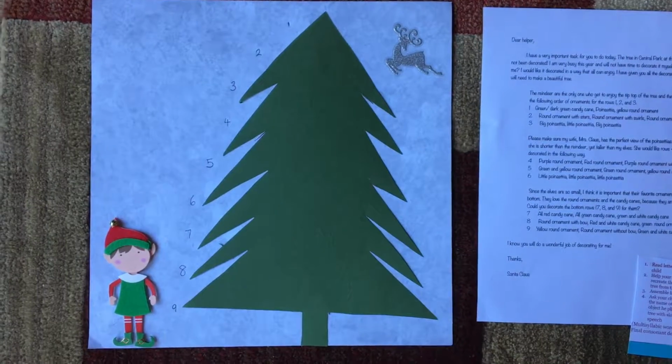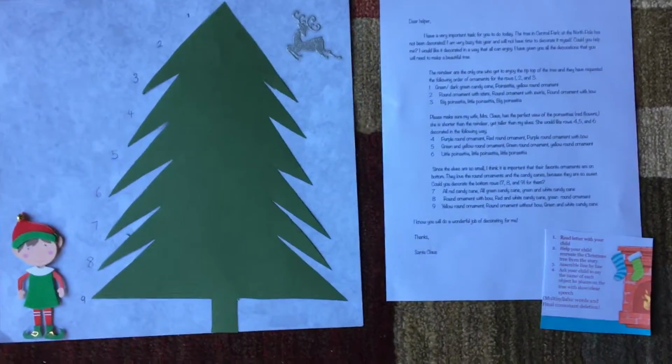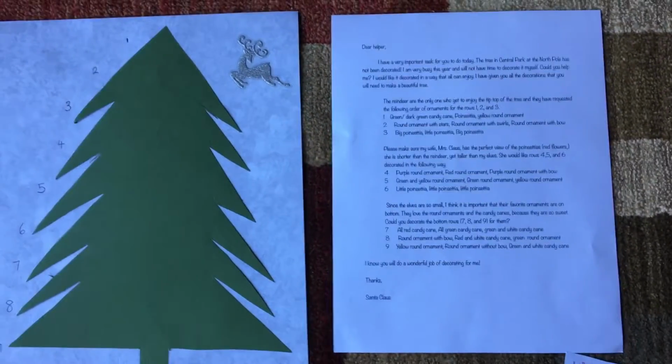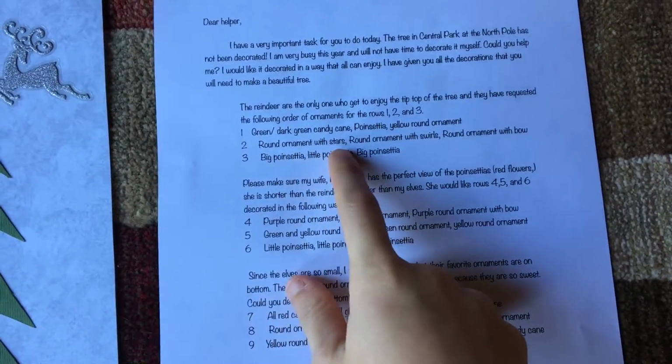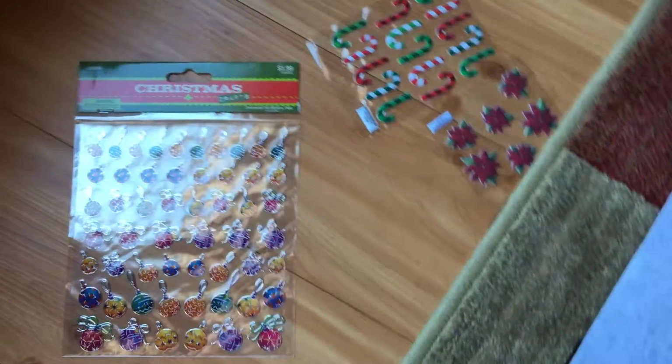This is Activity A, Adaptation 4. For this activity, your son will be given a letter from Santa that tells him exactly how to decorate a Christmas tree. It lists the ornaments and the rows that the ornaments should go on. The ornaments are stickers that have been provided.